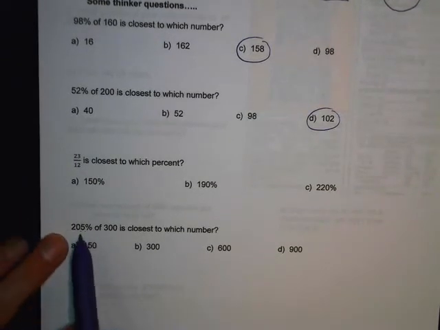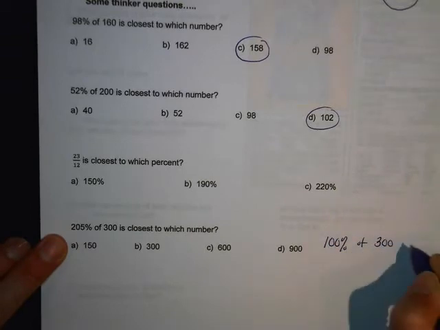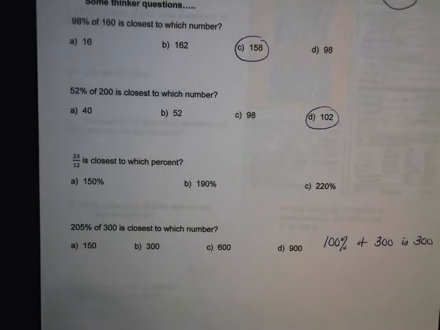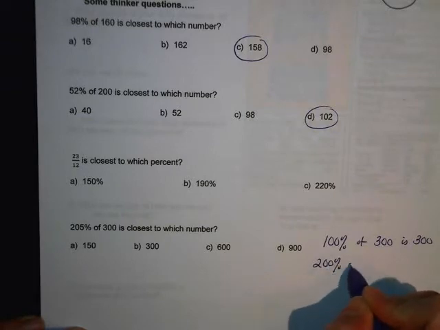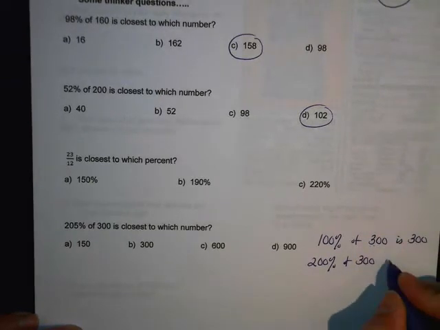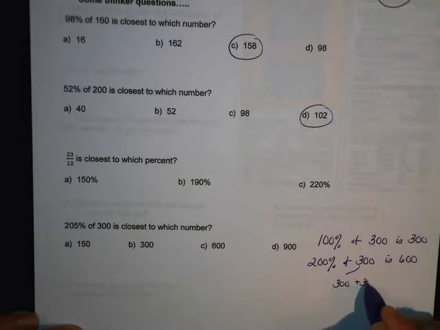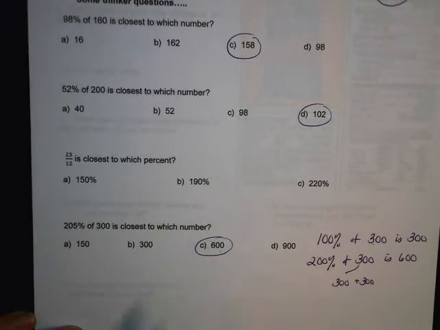Now look, if you have 100% of 300, that's going to be 300, right? 100% of something means you have everything included. So 200% of 300 means you have 100% and then another 100%. So that's going to give you 600. 200% means you double a number. Not only do you have 300, but you have another 300. So you're trying to find a number that's pretty close to 600. Does everyone agree that it's going to be letter C?